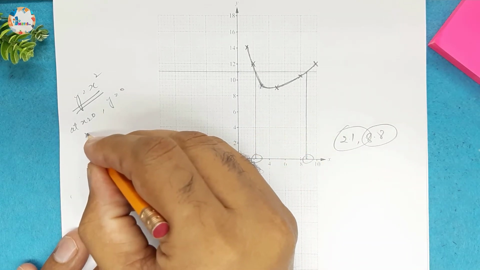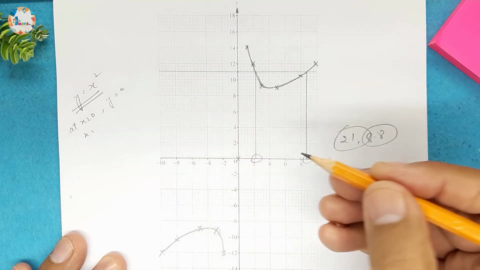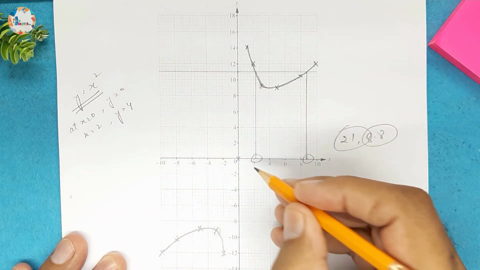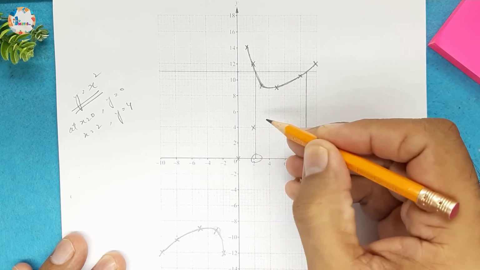Second, we can take x equals 2, so y will be equal to 4. So (2, 4) will be this point.